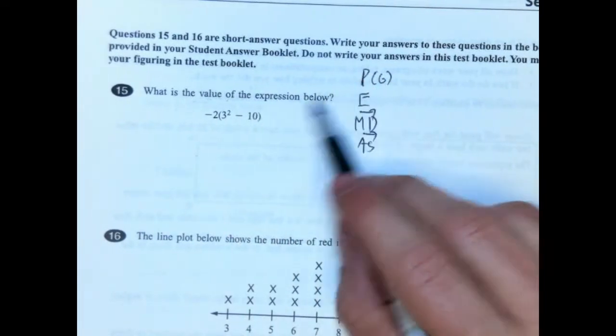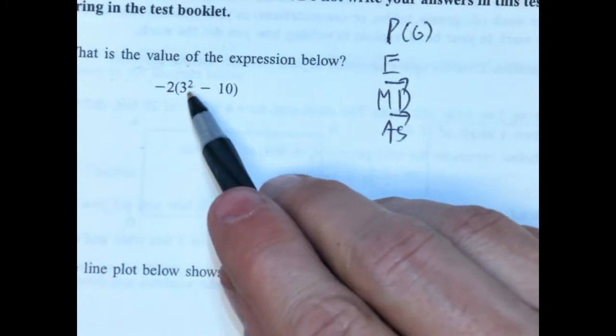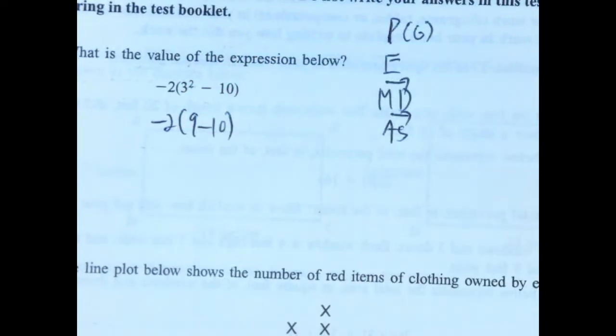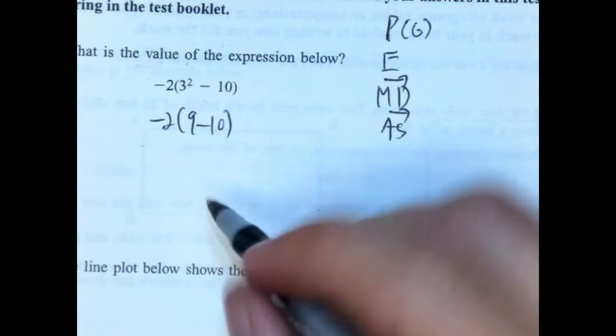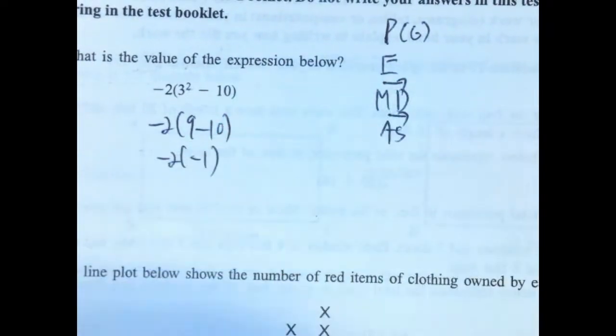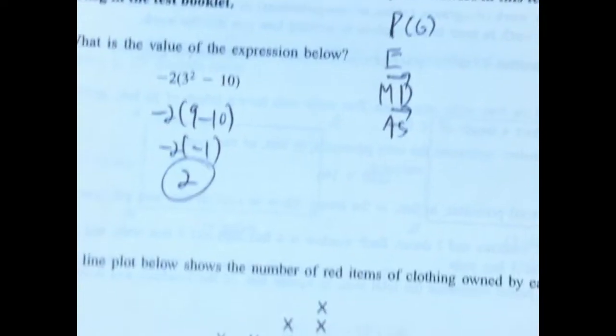We sure do. We have exponents in the parentheses. We're going to do that first. So 3 squared will be 9. So negative 2, 9 minus 10. We still have work inside the parentheses. We're going to do that before we multiply. 9 minus 10 is negative 1. So negative 2 times negative 1, and that will, of course, equal positive 2. And that's our answer. Okay.